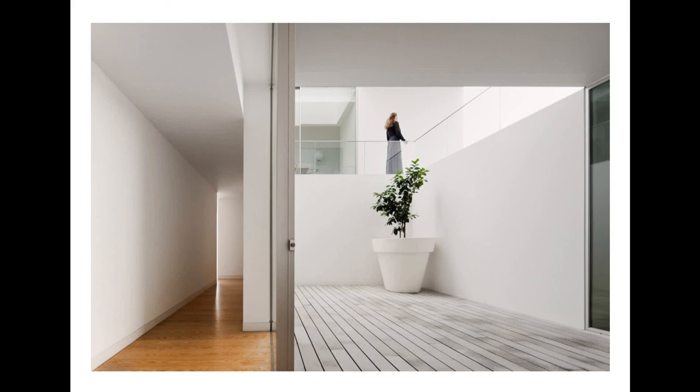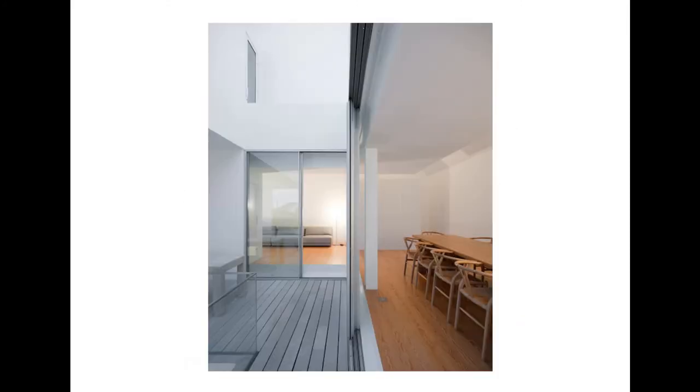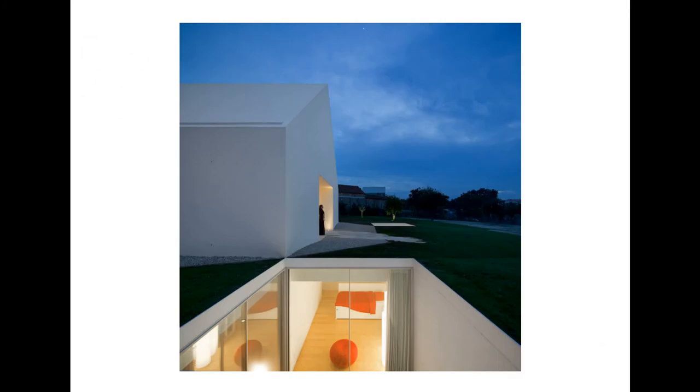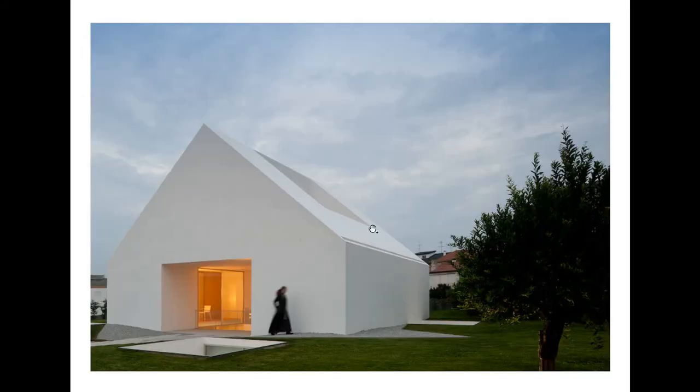So this house turns into itself and serves the life of the people, the private life of the people, or a little bit of social life of the people. And there is just a little interaction with the street. Just a big opening and another big opening, and that's it. This one and this one, and no more.